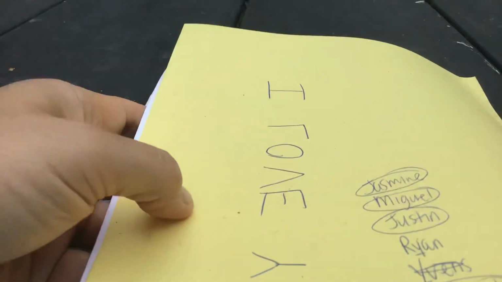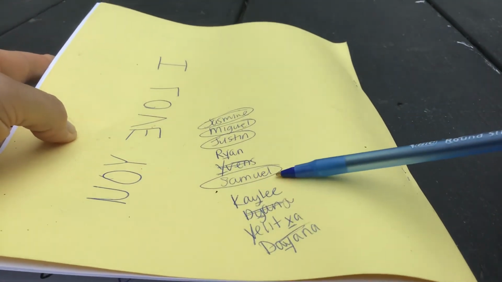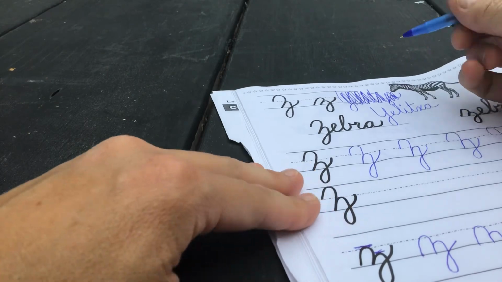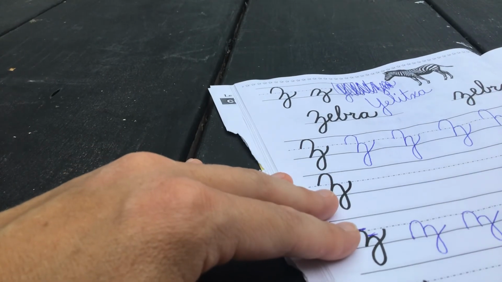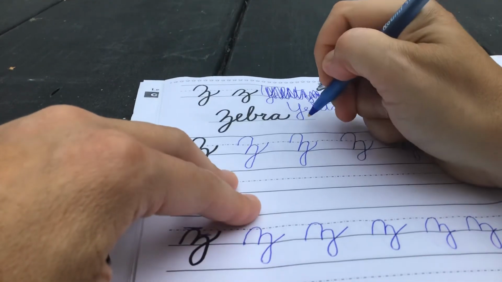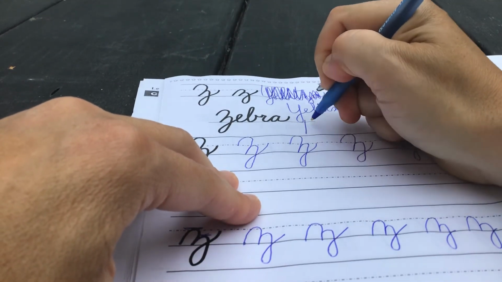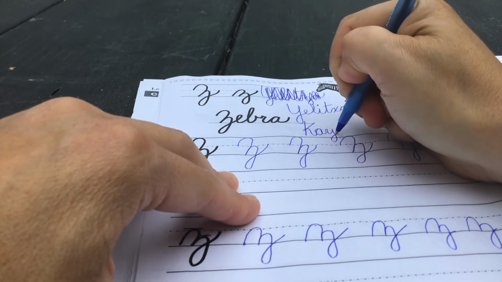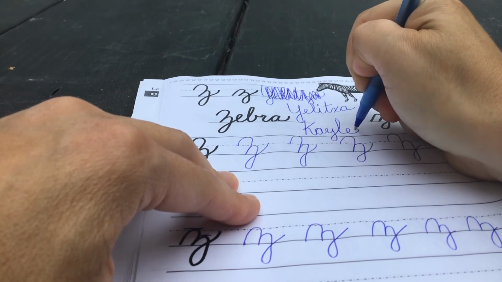And who else did I have over here? Look at that. I wrote even Yolixa's name here with an X and still made a mistake. Kaylee. Kaylee has a Y in her name. So let's try Kaylee's name. Where can I have room for Kaylee's? How about right over here? Kaylee. K, A, Y, L, E, E. Kaylee.